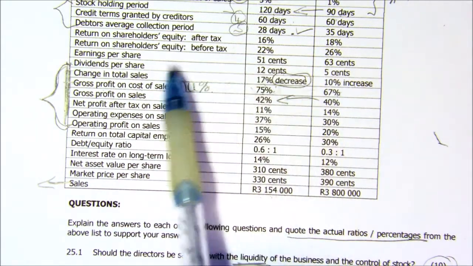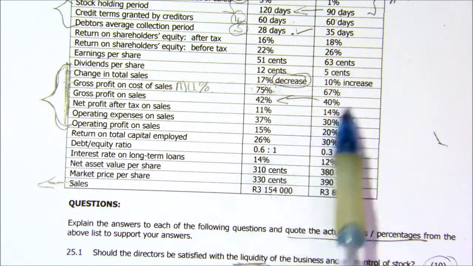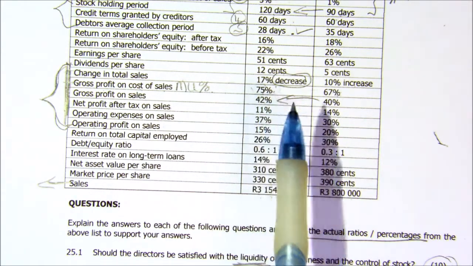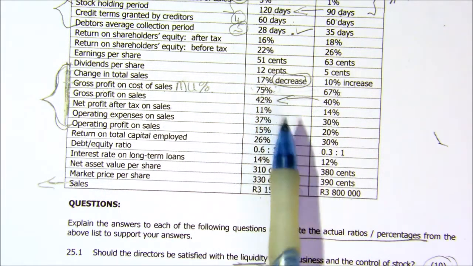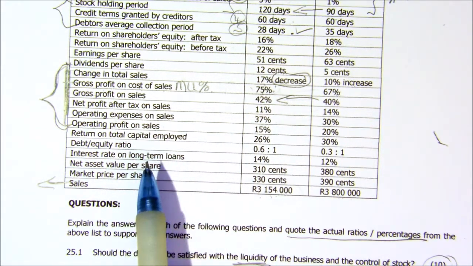So after having a look at the sales and looking at the changes, referring to the figures, referring to the markup, you've already covered a large percentage of what you actually need in this question. But the business is interested in its final net profit.